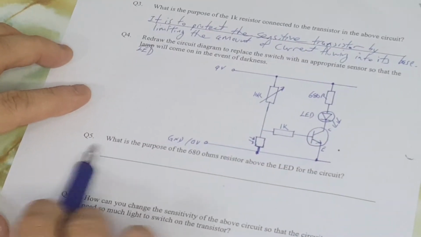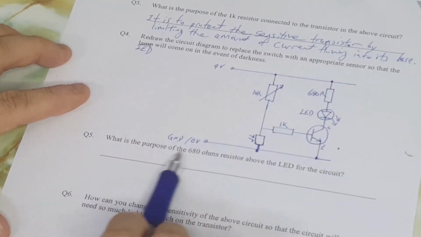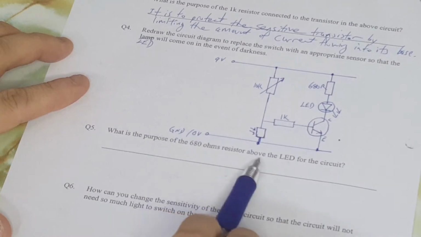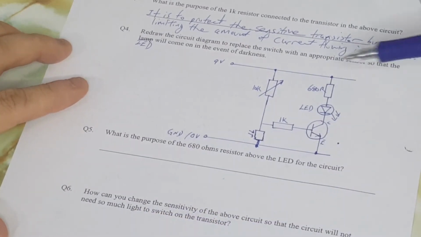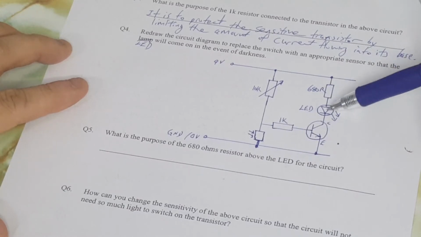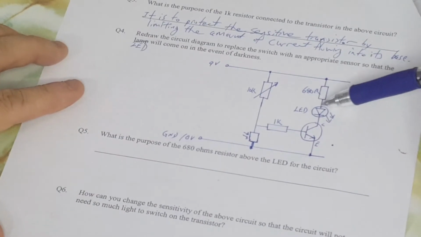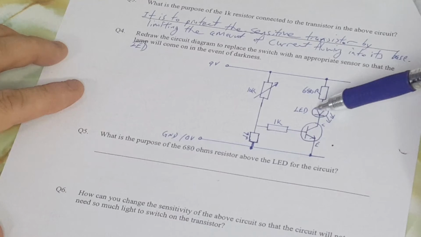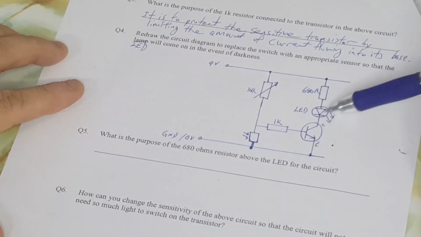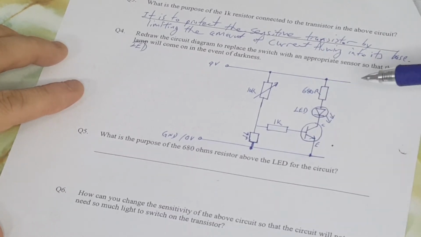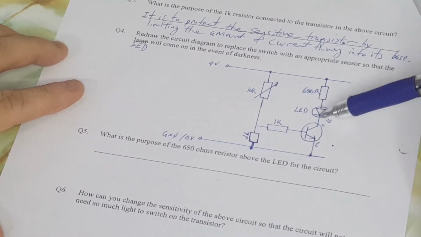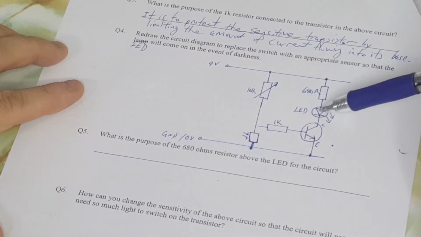To continue answering this part here, what is the purpose of the 680 ohms resistor above the LED for this circuit? So obviously, you look at what is it protecting. It is protecting a sensitive output device such as the LED, because if too much current passes through a typical 2 volt rating LED, it will fuse. All right, basically what it means is the lamp will blow. So this LED will fuse, it will not work anymore, right?